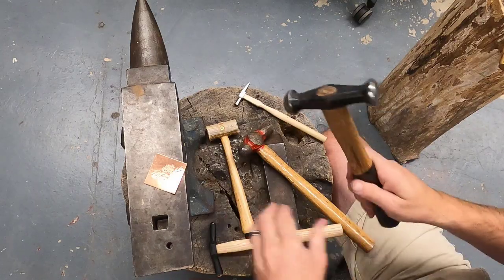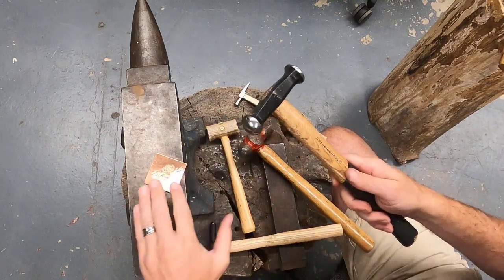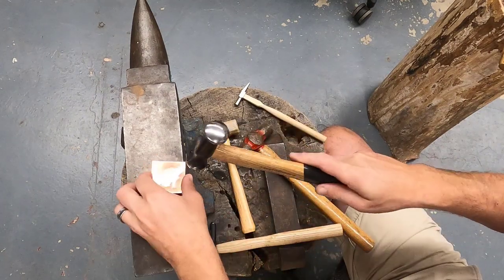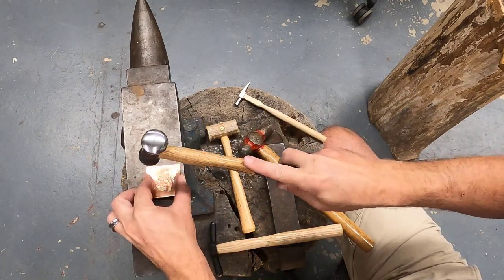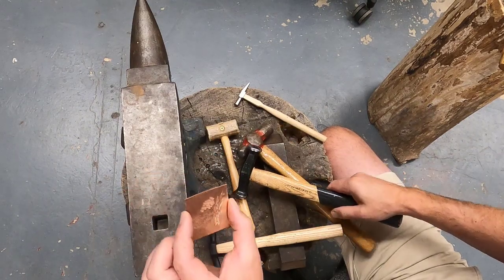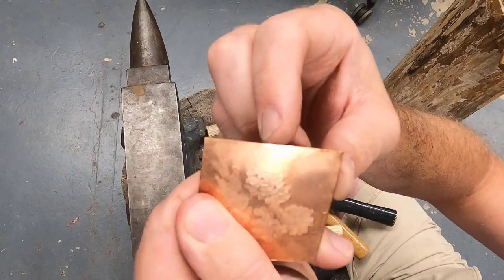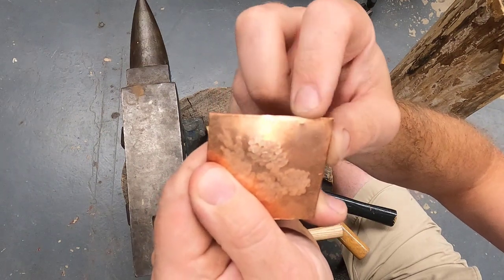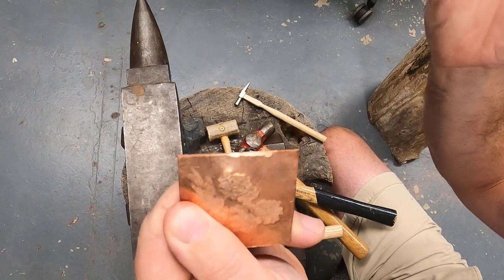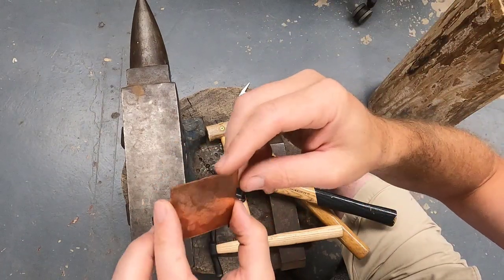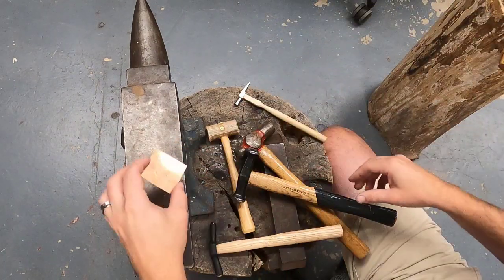Because what happens is, I didn't mention, you want to be really careful that you don't miss with our forming hammers. So if I textured all the way up to the edge, I'm gonna have some distortion in that edge, and I'm gonna have to clean it up and file it. So I'm kind of doing work twice, and no one likes to work twice.